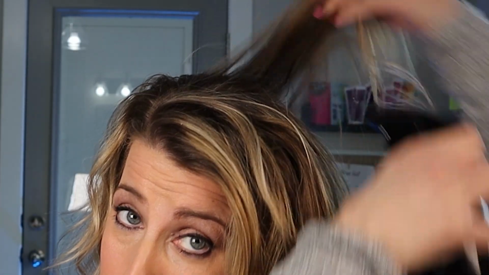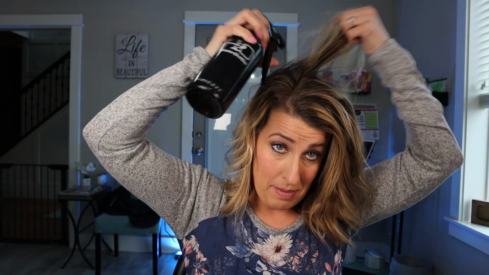We're gonna take the water, and as you can see, it was on this back left part of my hair, but we're gonna spray really the whole crown area. Again, like I said, my hair is dirty. It's probably 3 days dirty, so you can do this on your hair if your hair is dirty.